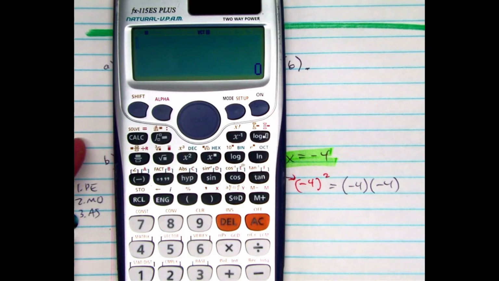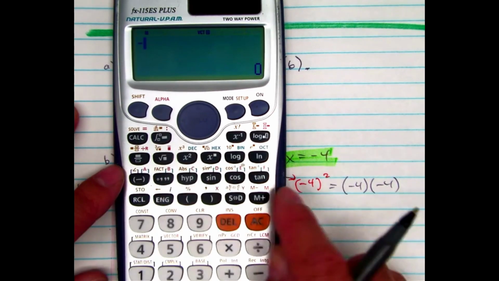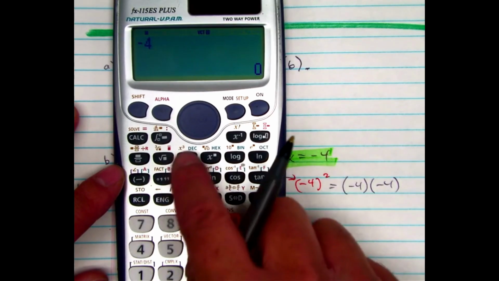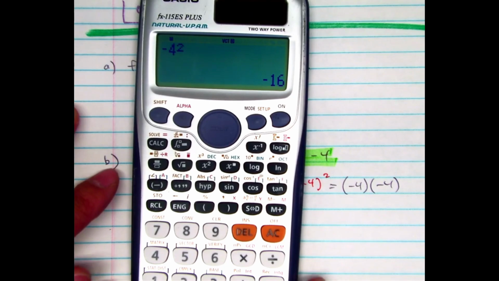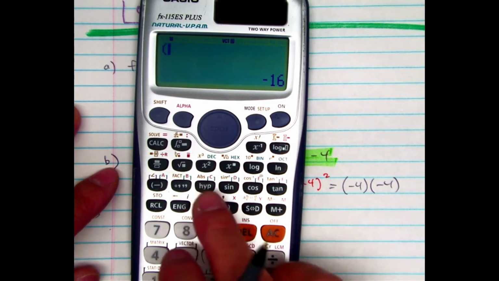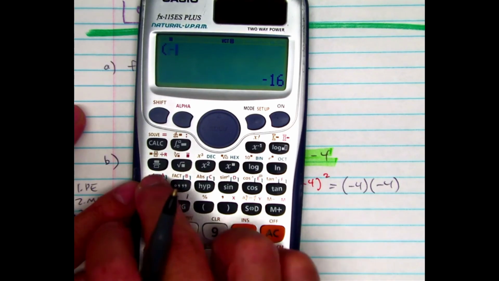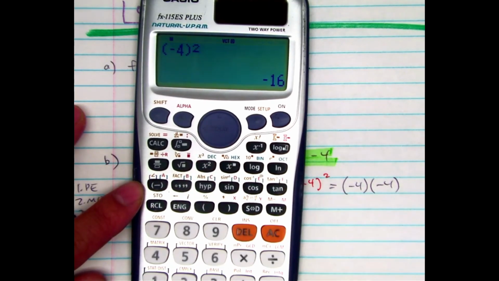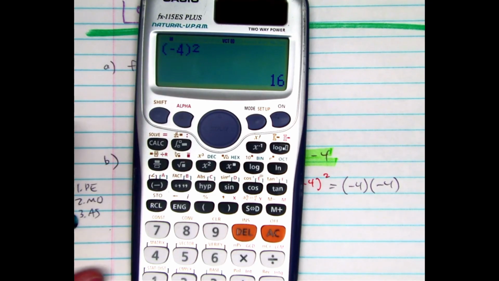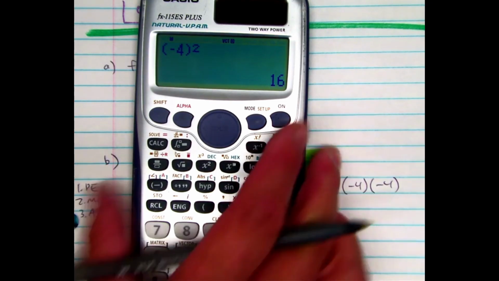Do you have a negative button? Oh, there's a negative button. Look, same thing. -4 squared. Ready? Wrong! Wrong! You see that? You have to use what, class? Negative, parentheses, negative 4. Try with your calculator. Squared. And you should get 16. Do you see that? So pay attention to what you're putting in there.